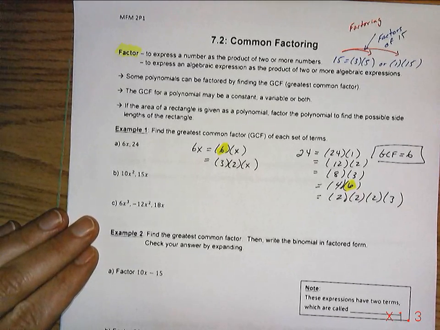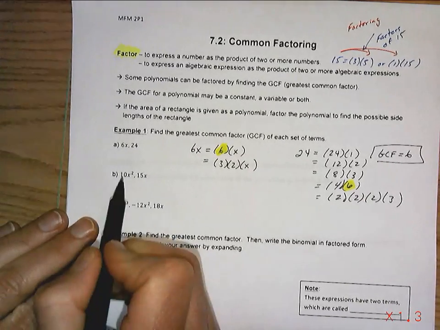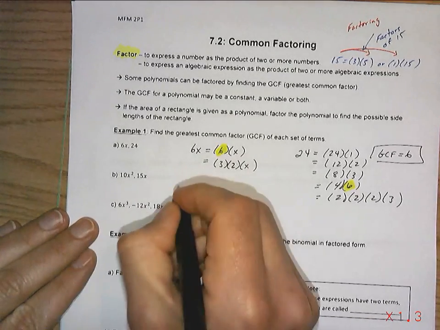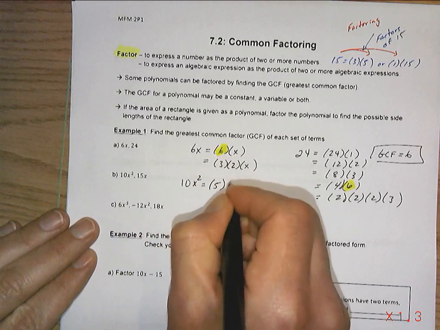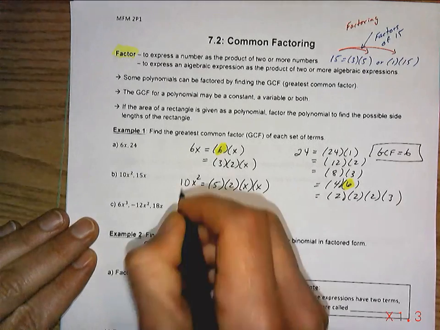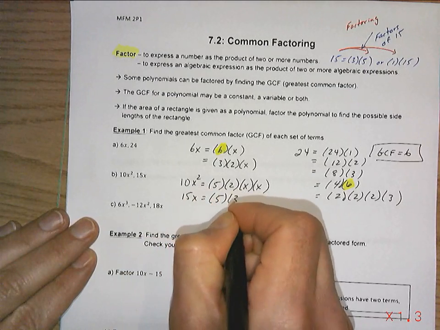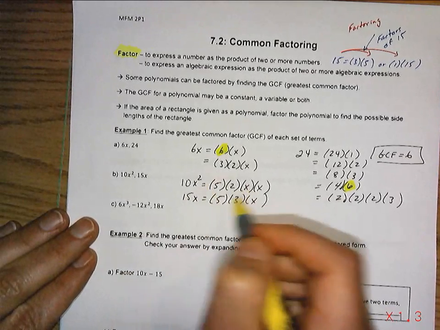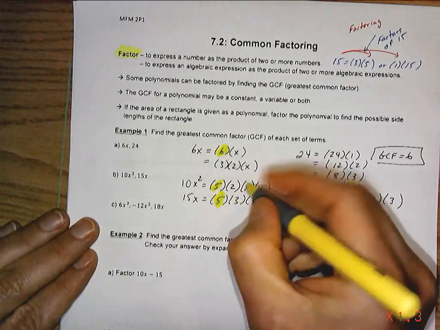Well, in terms of the number, I can get a 5 out of 10, and I can get a 5 out of 15. So 2 times 5 is 10, and 3 times 5 is 15. But they also have x's. So if you think about 10x squared, it could be factored as 5 times 2 times x times x. And if we think about 15x, it could be factored as 5 times 3 times x. So the greatest common factor, what's common in both of these, is definitely a 5. That's the numerical part. But they both have an x as well.